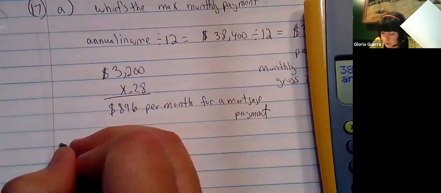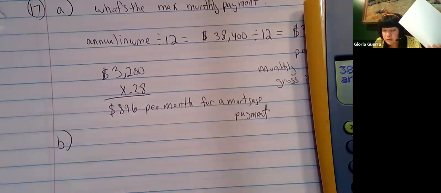Okay, and then part B, you simply want to take that 3,200 and multiply it now times 0.36 for the 36%. That's the max monthly total credit obligation.